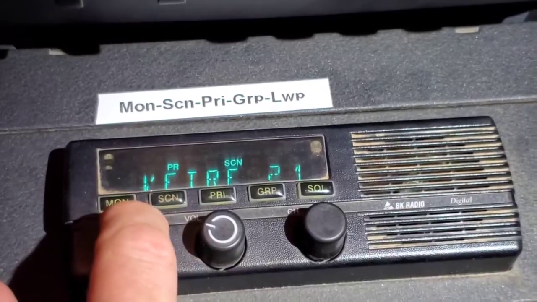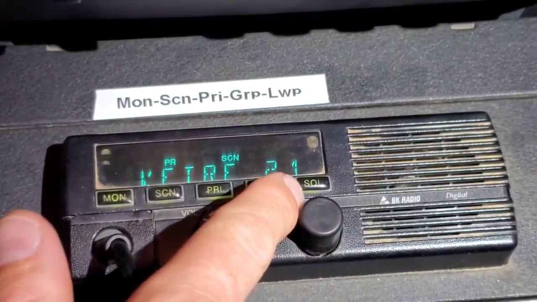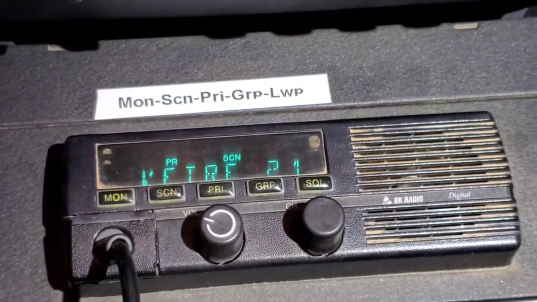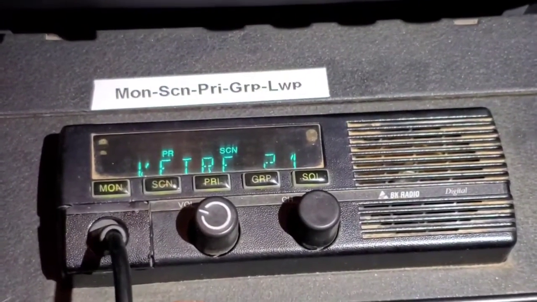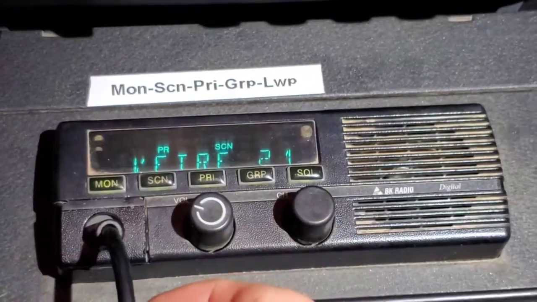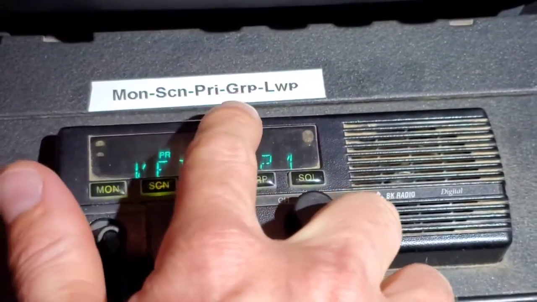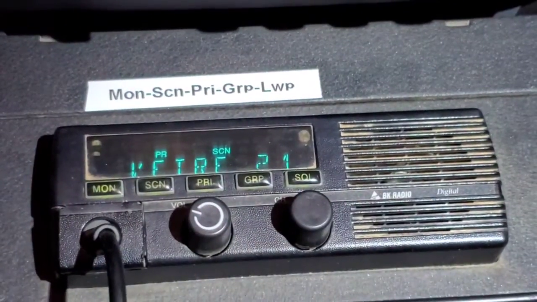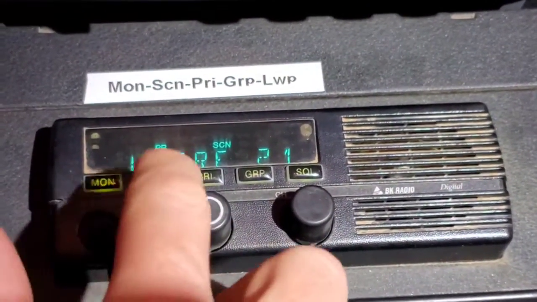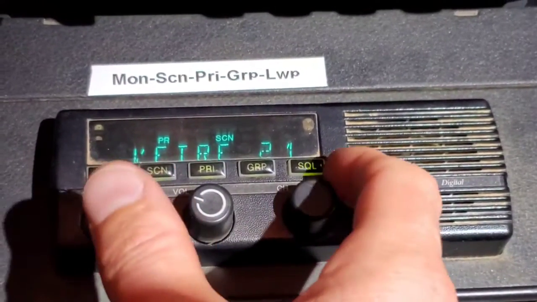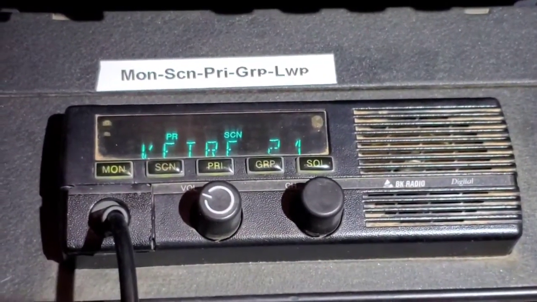So this radio, you can see, was pretty darn close except for squelch at the end, and we don't have a low power selection in any of these other buttons. The typical selection of buttons that we have that works pretty well is monitor, channel scan, priority scan, group select, and low power. We can change these buttons to be anything we want in the programming software, but of course it would be very difficult to change the hard button.